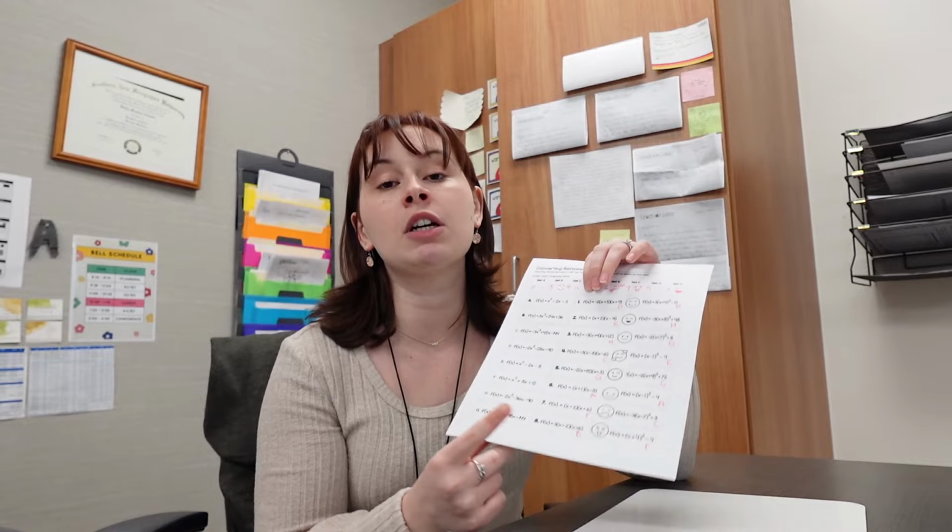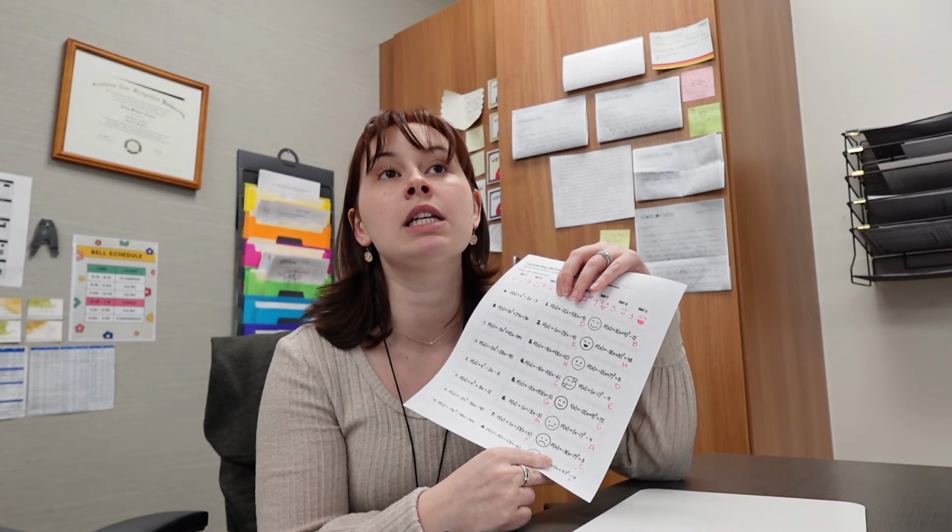It's like converting between forms. So basically they have 8 problems that are in intercept form that they have to convert to standard form, and then 8 problems in vertex form that they have to convert to standard. But they already did vertex form today, so I don't know. The other activities that I was going to have them do was on the Chromebook on Canvas, and it was kind of the same thing.